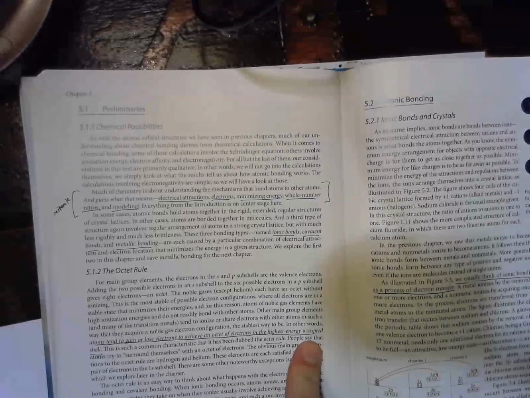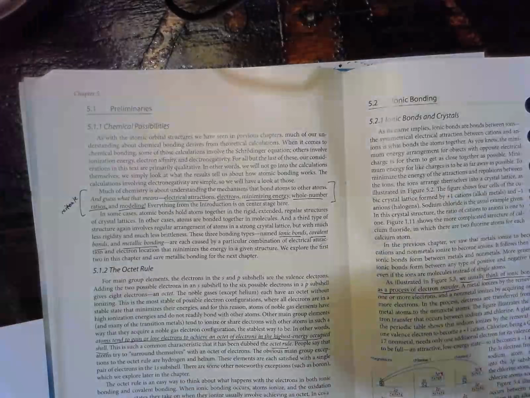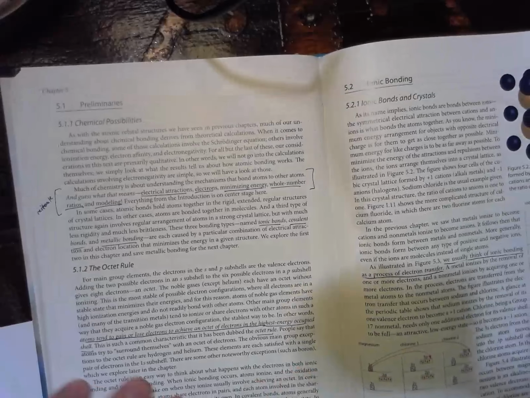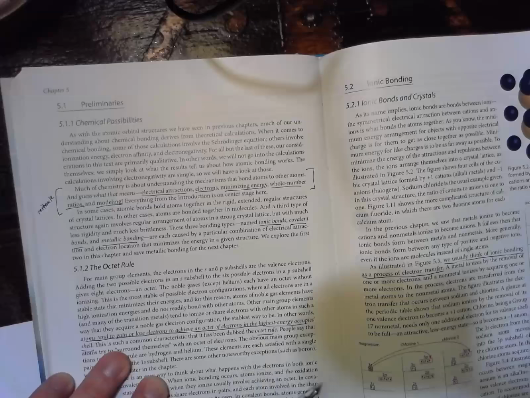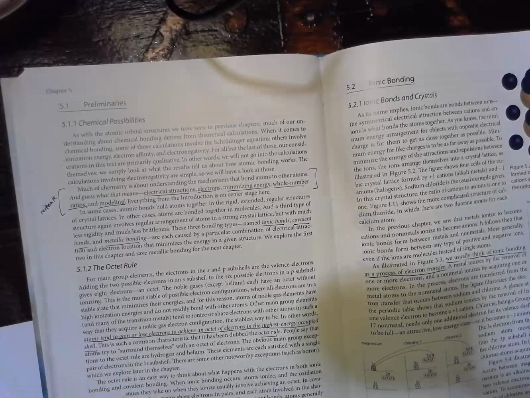In other words, atoms tend to gain or lose electrons. Got kind of a shine on y'all there. Sorry. Let's see if I can fix that some. Maybe that's a little bit better. They tend to gain or lose electrons to achieve an octet of electrons in the highest energy occupied shell. So let's just stop right there.